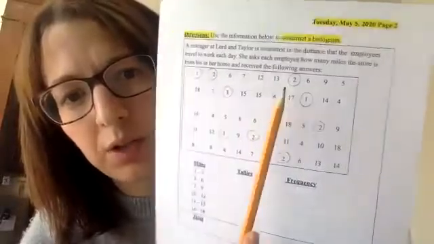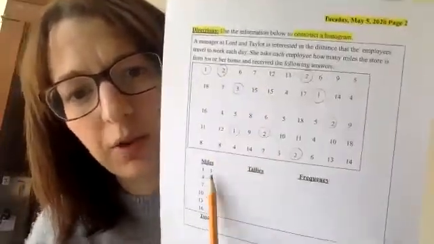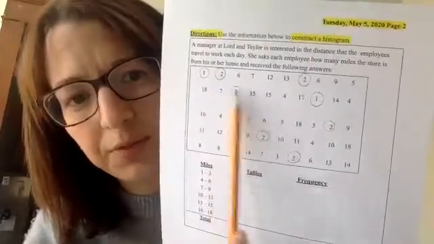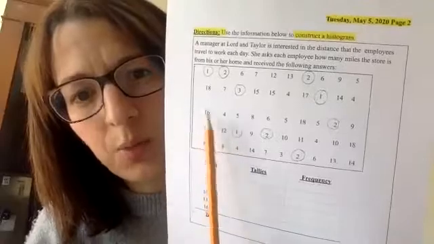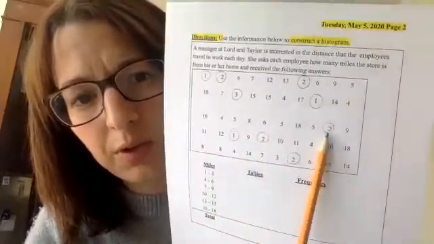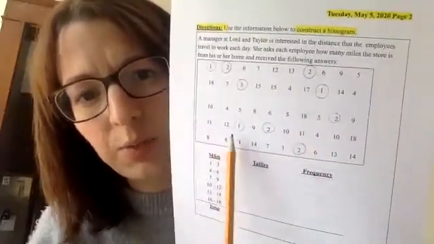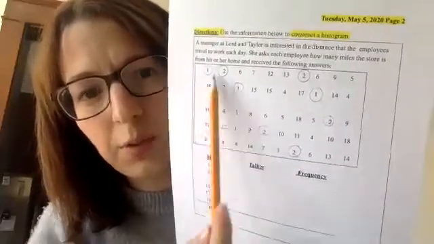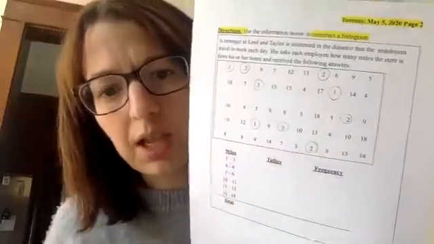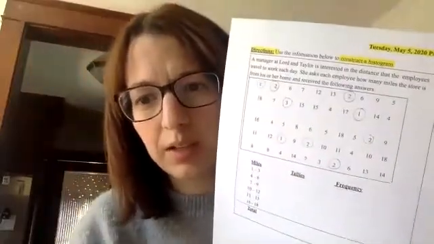So 1 and 2 and 2 completes the first section. The next row, we have 3 and 1, which are in between 1, 2, and 3. In this one, the only numbers that are in between are a 2. And in this one, we have 1 and 2. And then in this one, we have a 3. So if you add up all these numbers, type in how many we see.